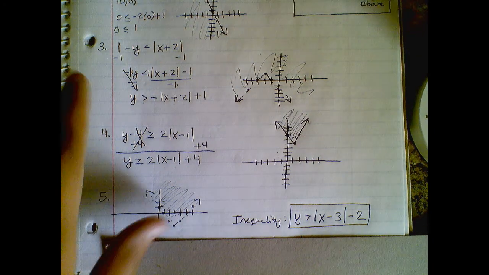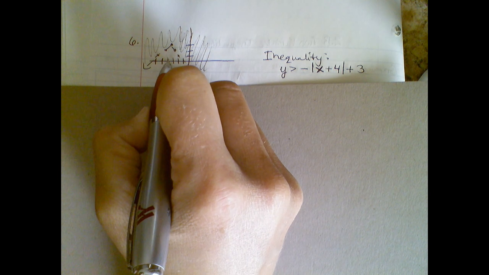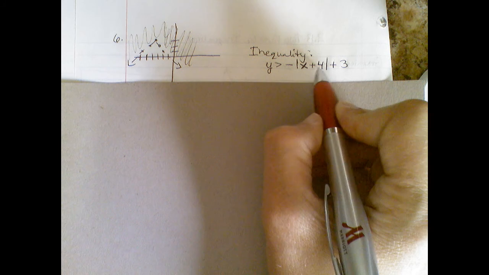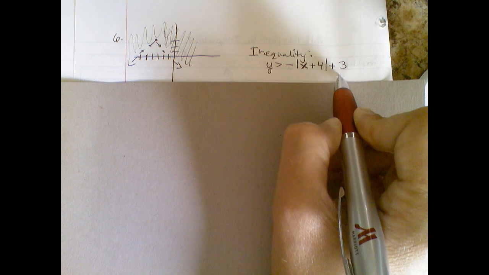Let's try one more of these, but I'm giving you the graph, and I want the inequality. So for this one, I moved it to the right, or to the left, sorry. 1, 2, 3, 4 units. So I moved it to the left 4, and then I moved it up 3 units. So to move it to the left 4, I'm going to add 4, do the opposite, and then I moved it up 3, so I'm going to add 3.